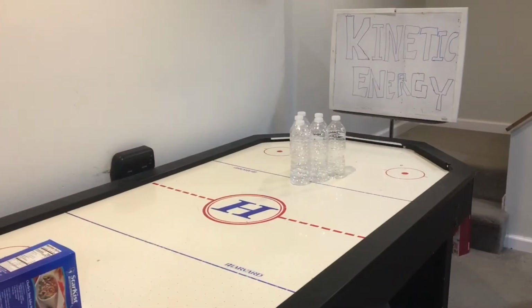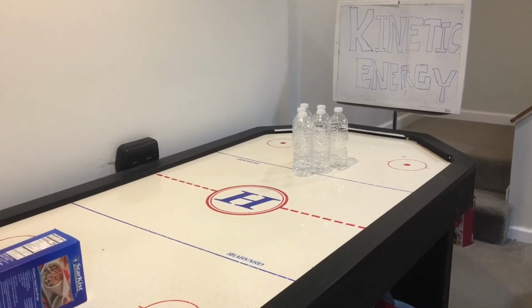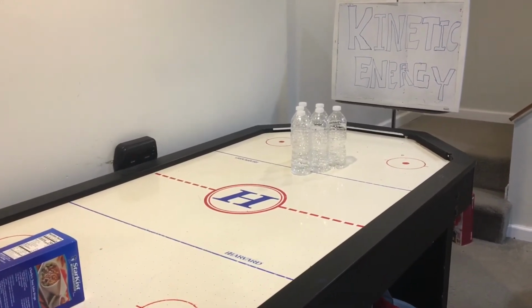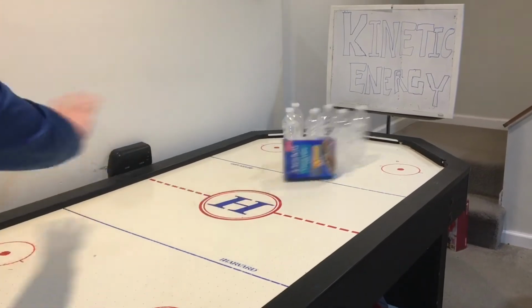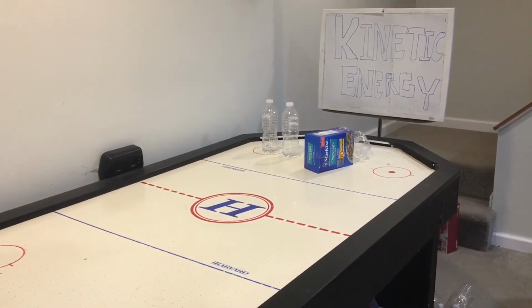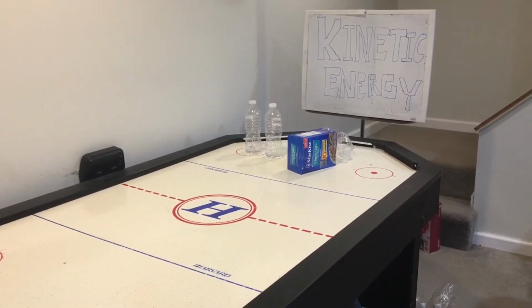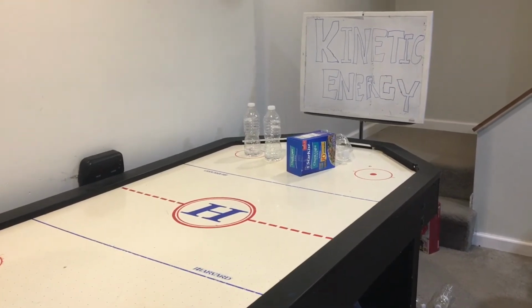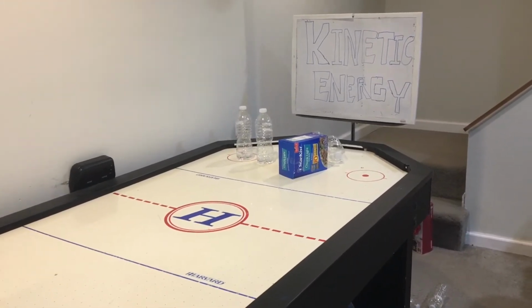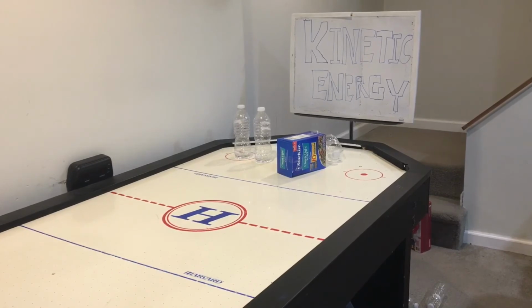Alright, now I'm going to slide the box with a high velocity. It's going to be moving quickly. The box is going to be fast. So let's do that. And you can see more velocity, more pins fell down. So talk with your group, go ahead and discuss. Now after seeing that, do you think velocity affects kinetic energy?